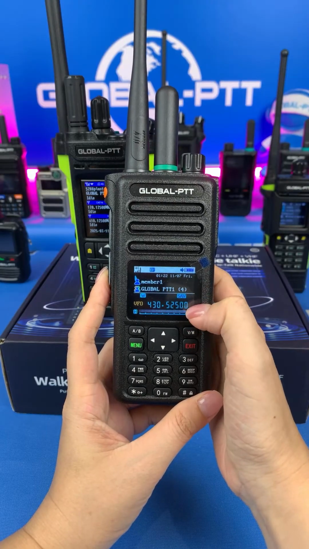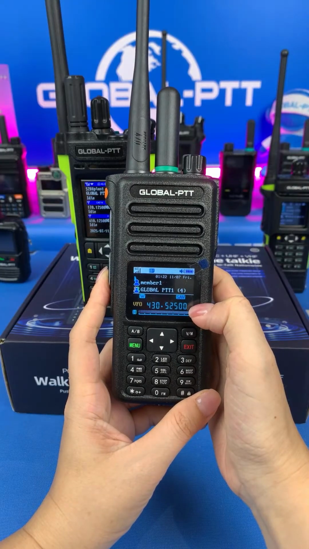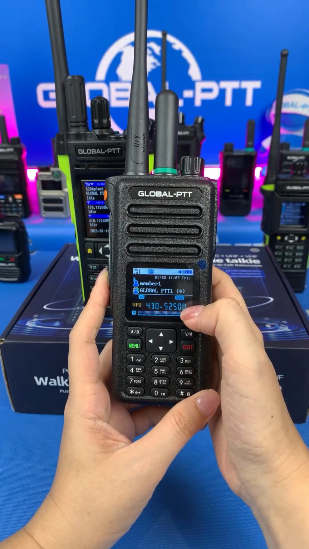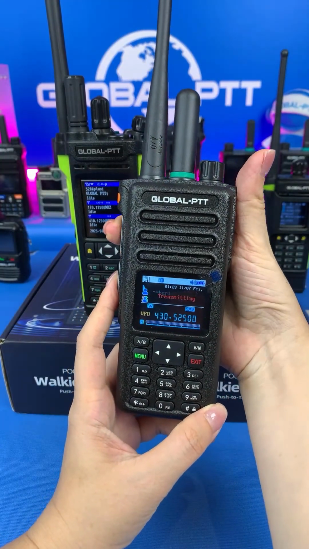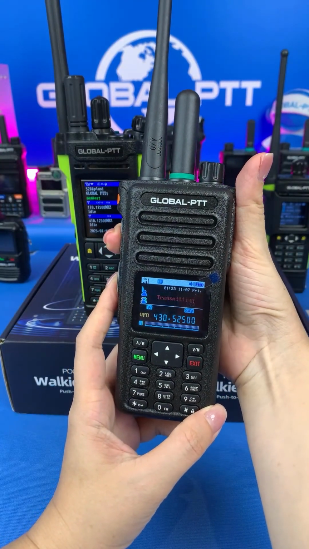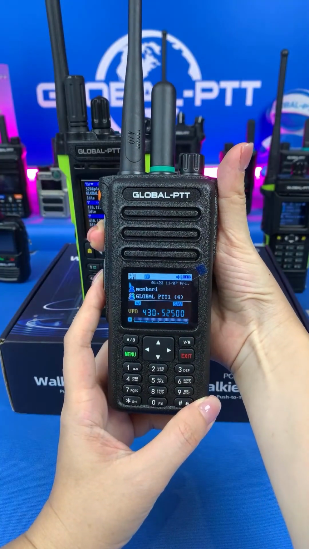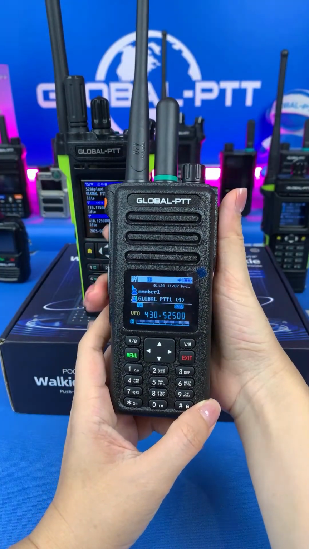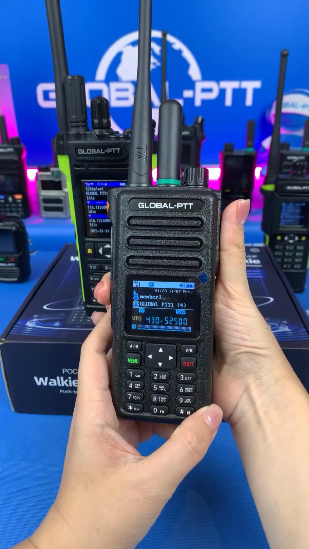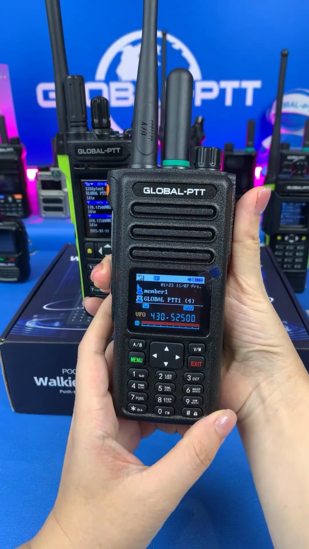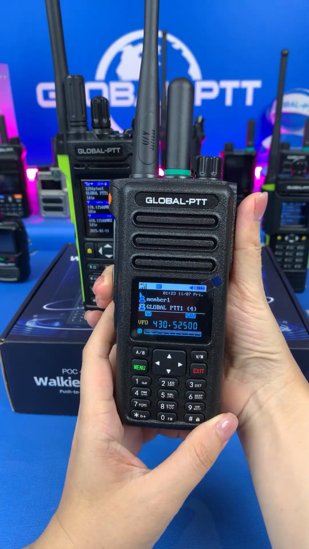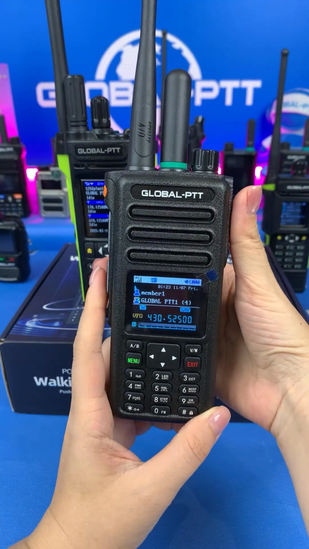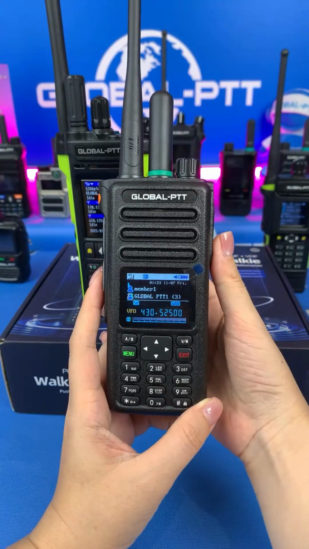And the second line, it is UHF. It's a global-ptt and UHF analog mode. The first line, we can press the PTT button to send a message out under global-ptt mode. And the second line, we press the PTT button, send a message out under the UHF analog mode. Yeah, those are the two working modes.